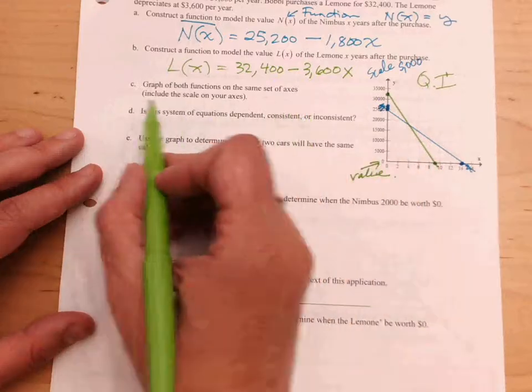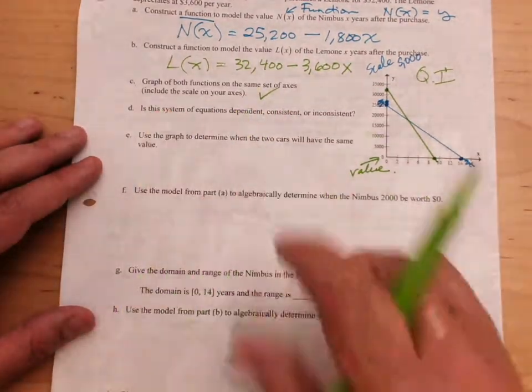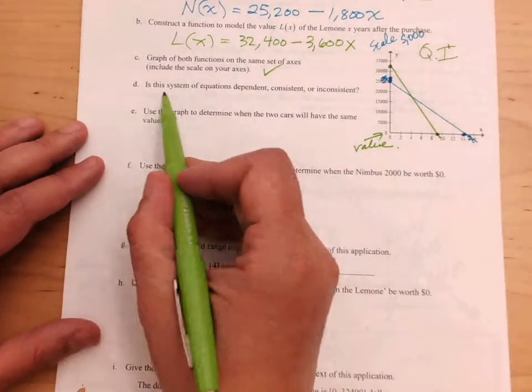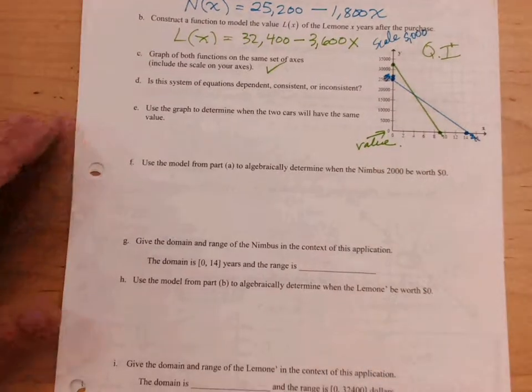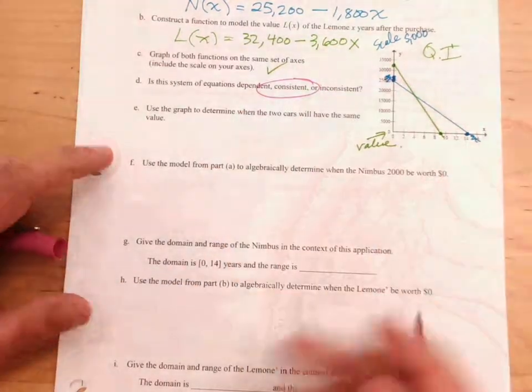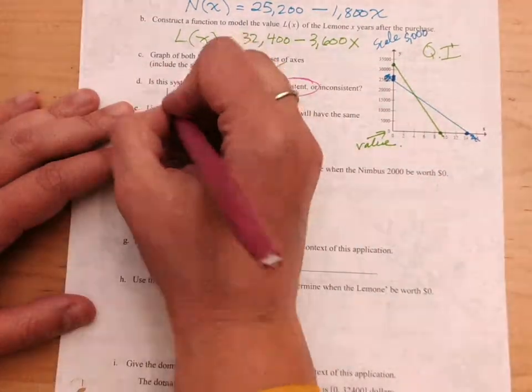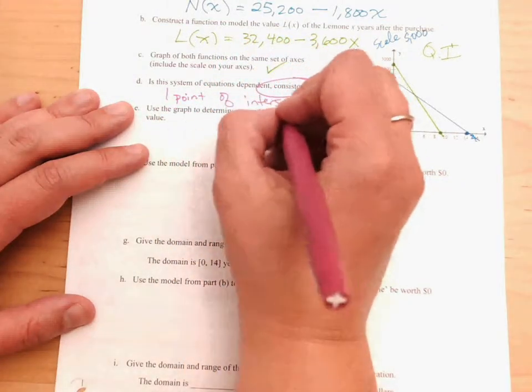Graph both, did it. See, that's reading directions, including the scale, all right? Is the system of equations dependent, consistent, or inconsistent? It's consistent. Why do you say that it is consistent? Yes, 1 point of intersection.